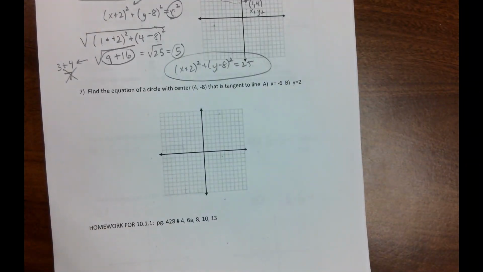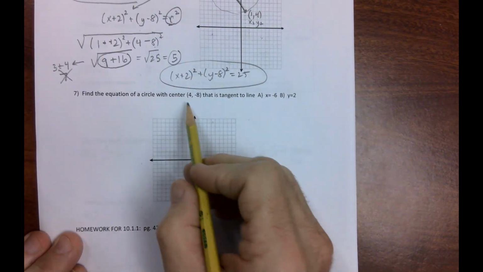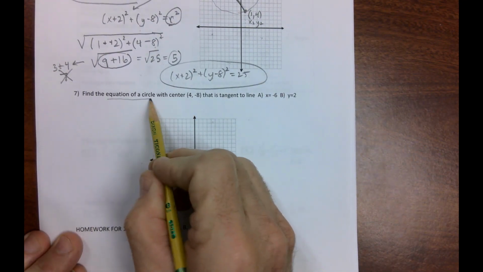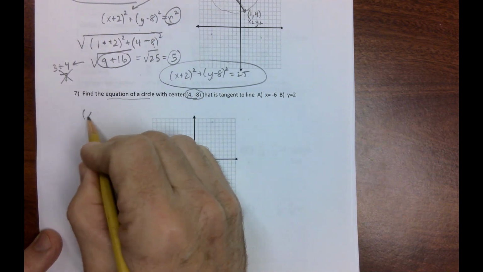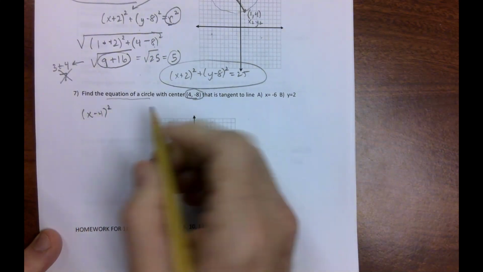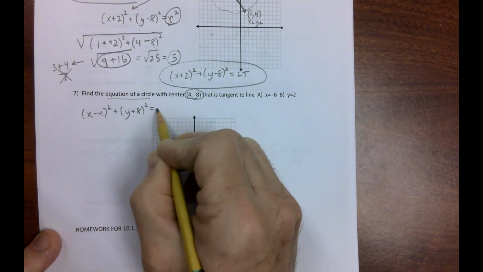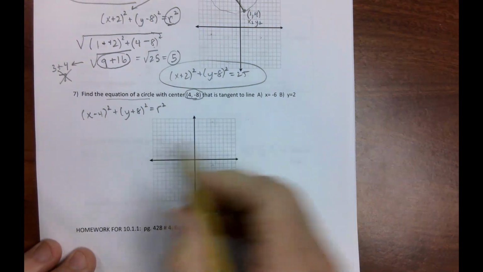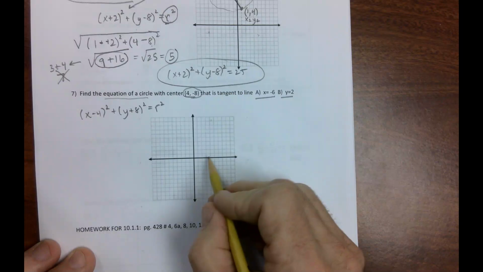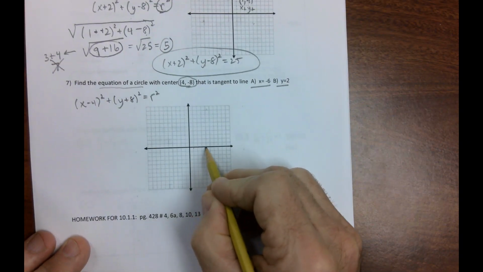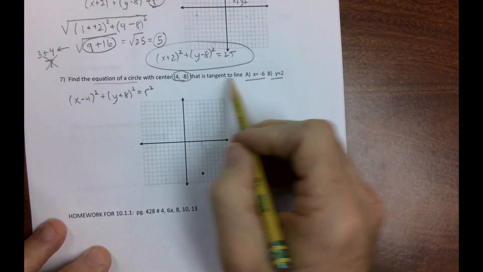Last problem is actually a two-parter. Similar to this one. A little easier though. Find the equation of a circle with center 4, negative 8. So we're like, okay, we know part of it. It's going to be x minus 4 squared plus y plus 8 squared equals r squared. But we have part A and part B. So if we said, okay, the center's 4, negative 8. 1, 2, 3, 4. Down 8 is right here. That's the center. And then it's tangent.